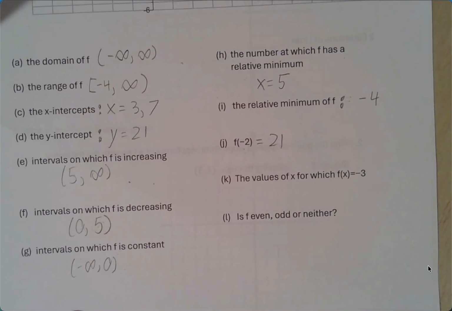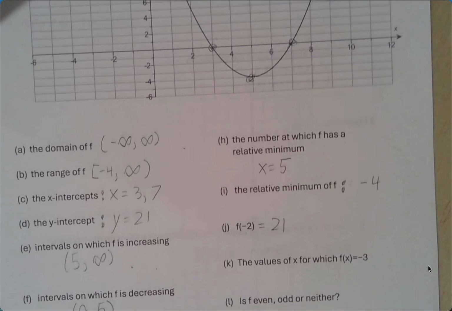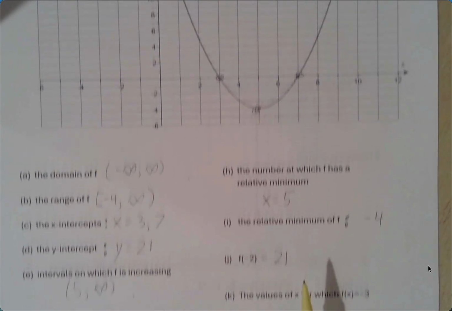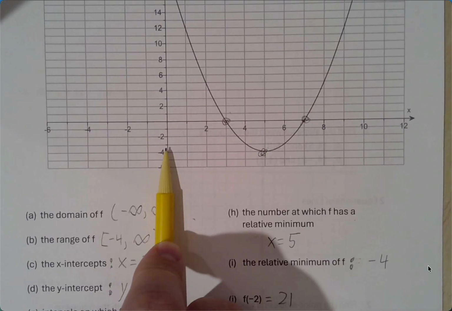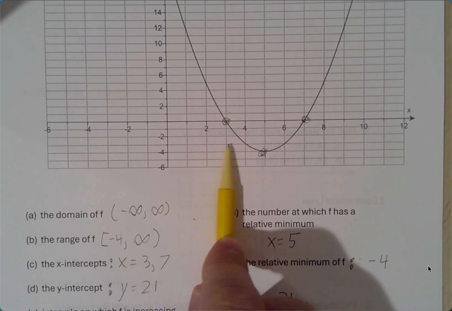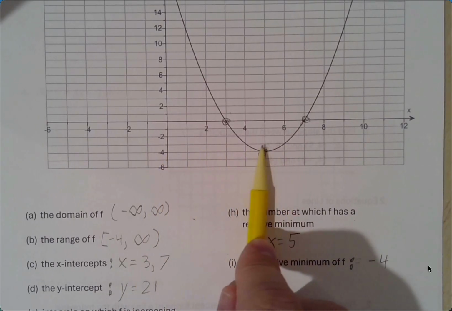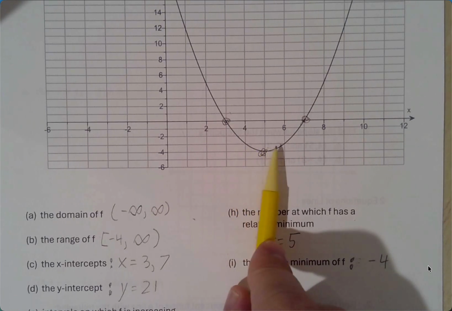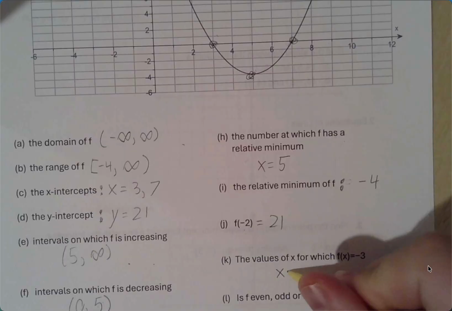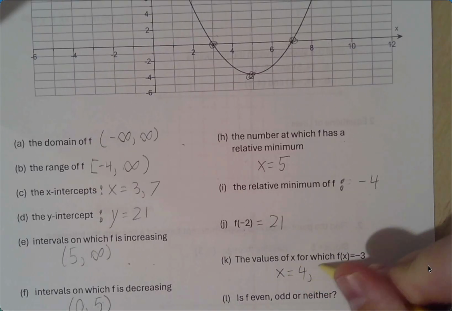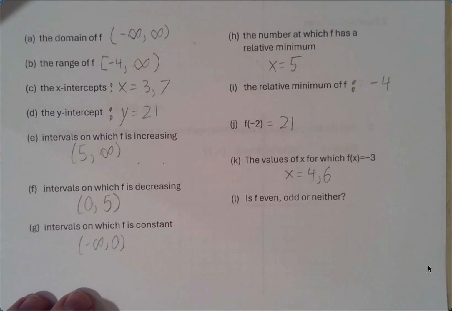All right, up next, we want to know, where is my graph equal to -3? That's a little bit of a different question, but now it's saying look at the y-axis, find -3, and see where your graph crosses. And I see two places, at x equals 4 and at x equals 6. My y value will be -3. So 4 and 6, and we'll separate them by commas.